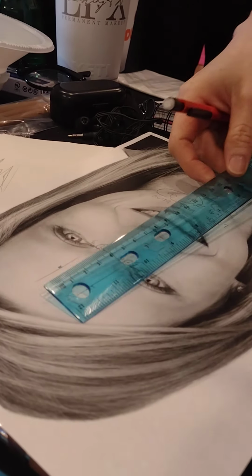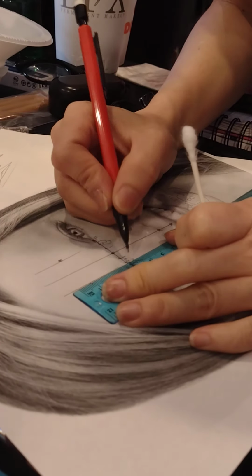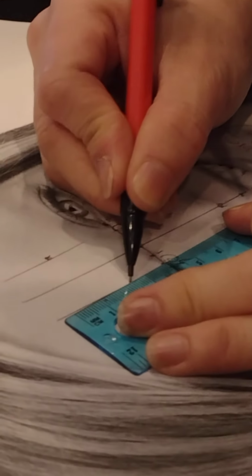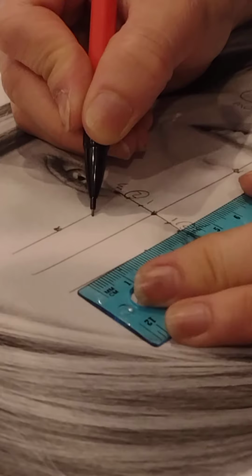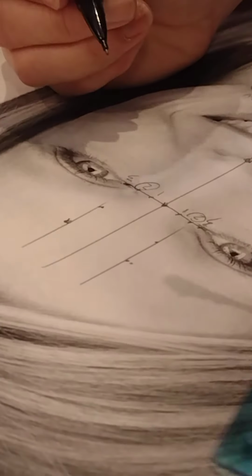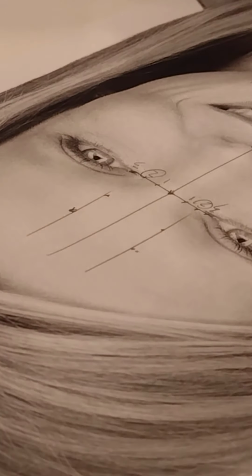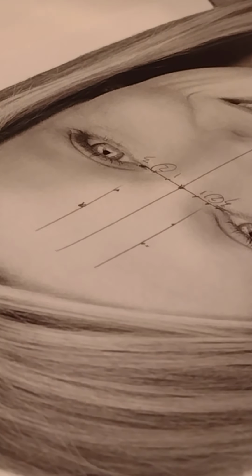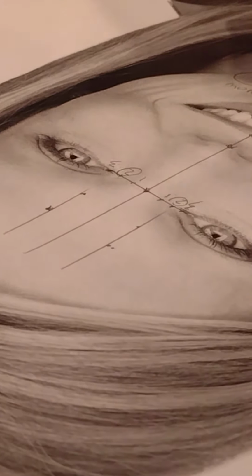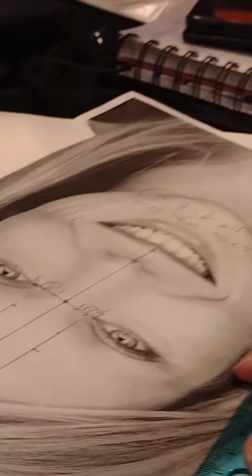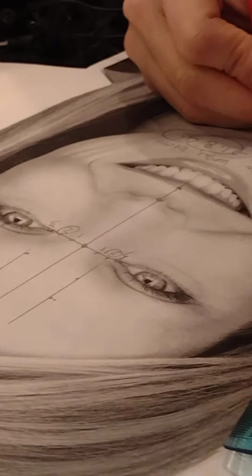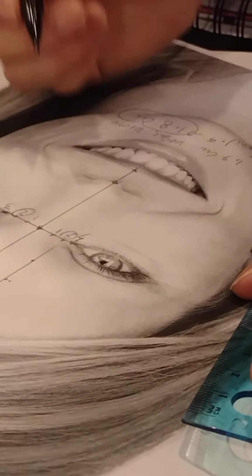Okay, so I'm gonna do her eyebrow from this line. I'm gonna go up from here. I'm gonna do 1.5 because the picture is kind of lower. So I'm gonna do 1.5 on her. Okay, so this is the beginning of the eyebrow. Beginning of brow. So 1.5. That's why you get this point.